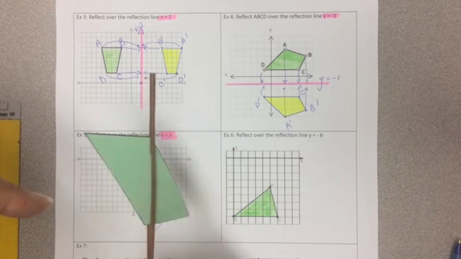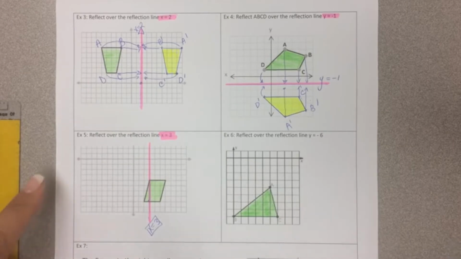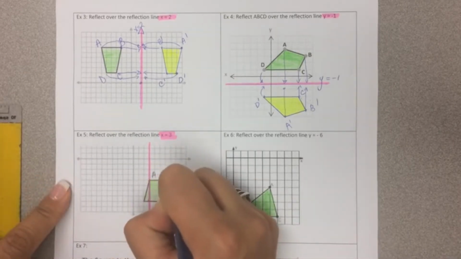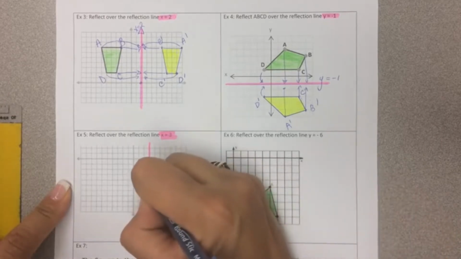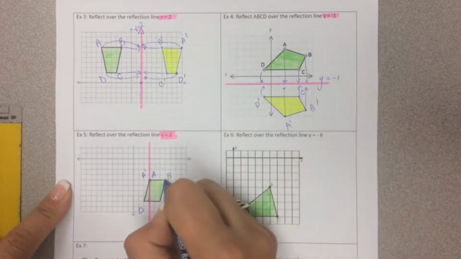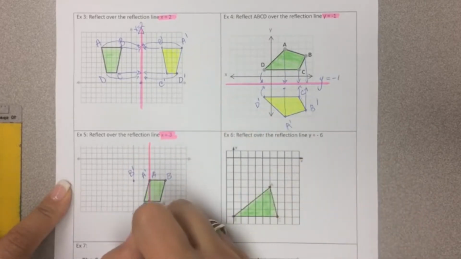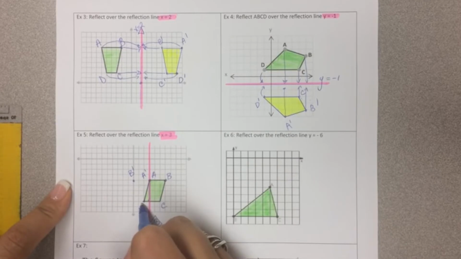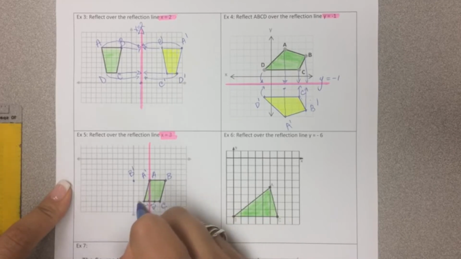And when the reflection happens, then the pre-image and image on the paper overlap. So we have here, let's say A, B, C, D. Point A is on the reflection line, so it overlaps with A prime. Point B is 3 units away, so that would be B prime right here. Point D was on the left, so it's going to transfer over to the right 1 unit away, D prime. And point C is on the right, so it's going to transfer to the left 2 units away.